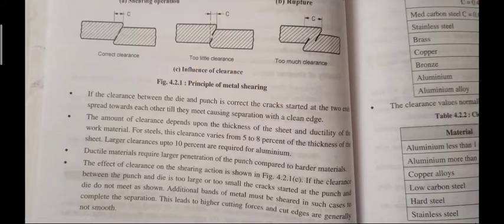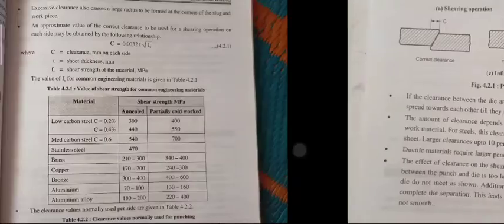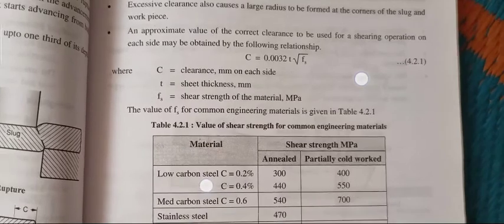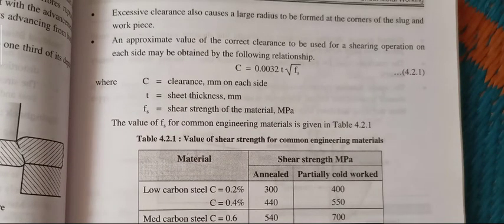If the clearance between the punch and the die is too large or too small, the cracks started at the punch and the die do not meet, as shown in the figure. Additional bands of metal must be sheared in such cases to complete the separation, and this leads to higher cutting forces, and the cut edges are generally not smooth. So what is the clearance value? Excessive clearance also causes a large radius to be formed on the corners of the slug and workpiece.